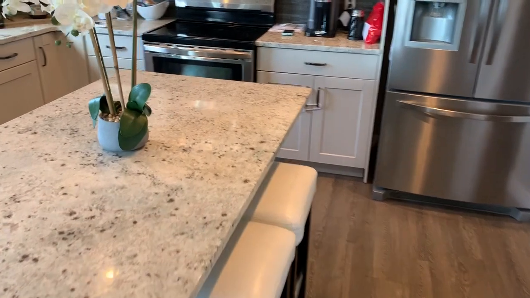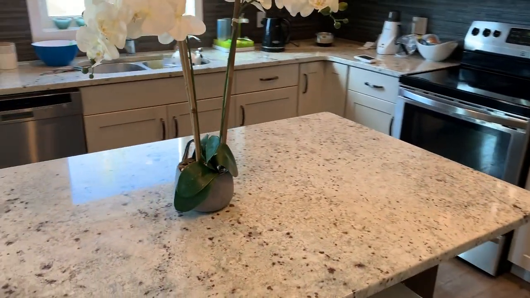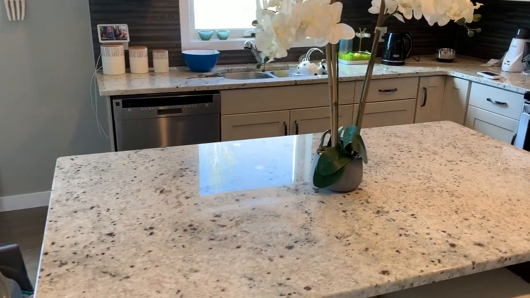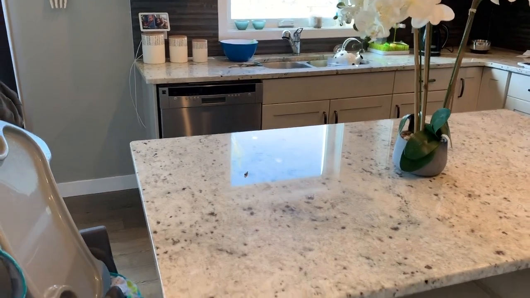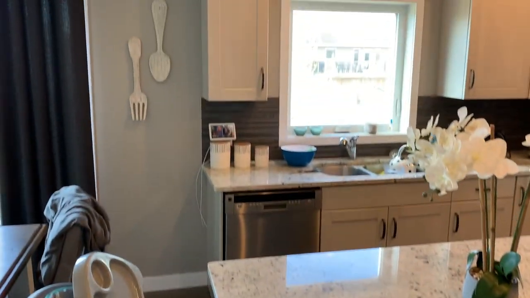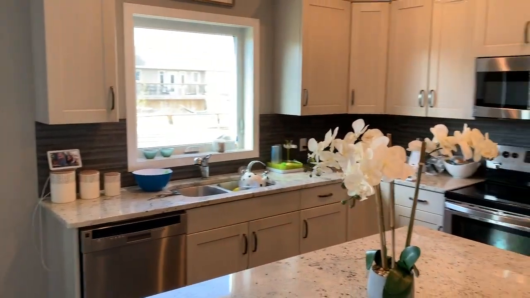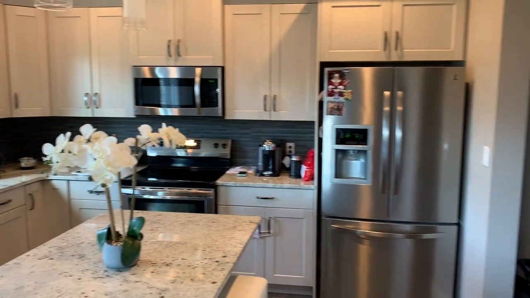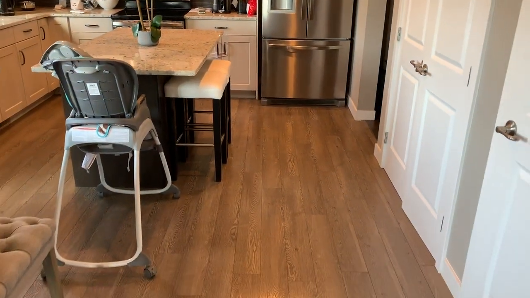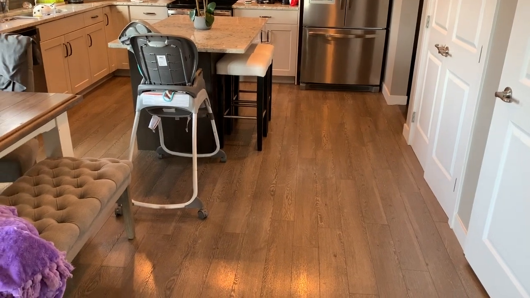And we also have the island. The island is 2 meters by 1 meter. Okay, so it has a length of 2 meters and a width of 1 meter. And we have a length of 10 meters and a width of 5 meters for the kitchen. So how much laminate floor would we need to do the kitchen?